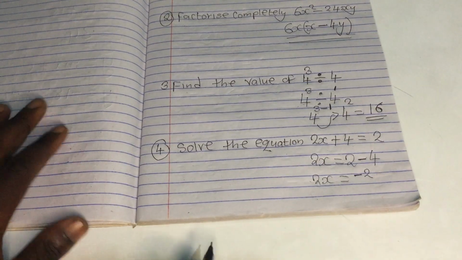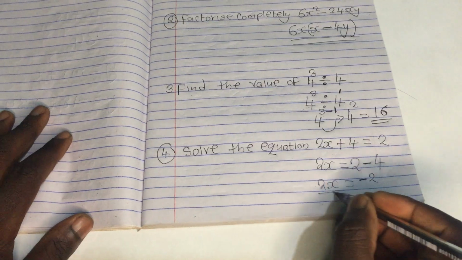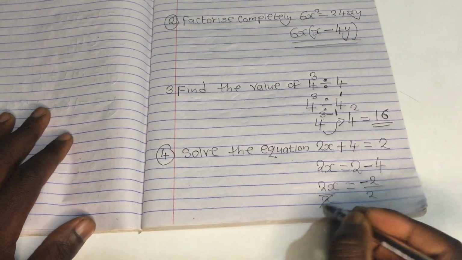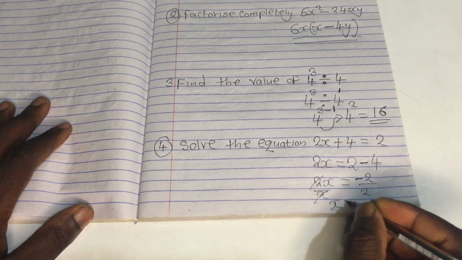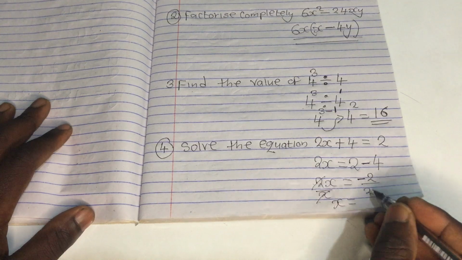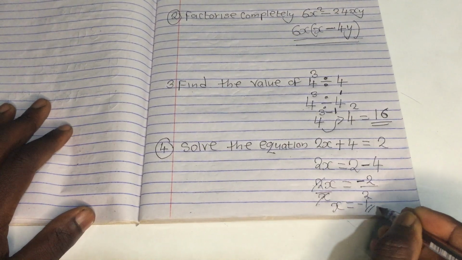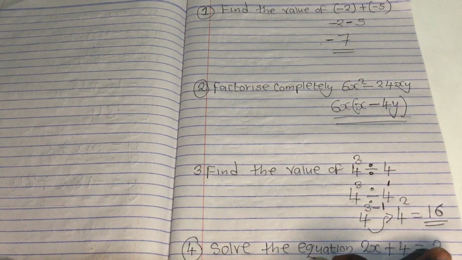So what do you do? Since you are looking for the value of x, you divide both sides by 2. You eliminate this. So what is x? x is equal to negative 2 divided by 2. It's negative 1. So your answer is negative 1. We go to question 5.